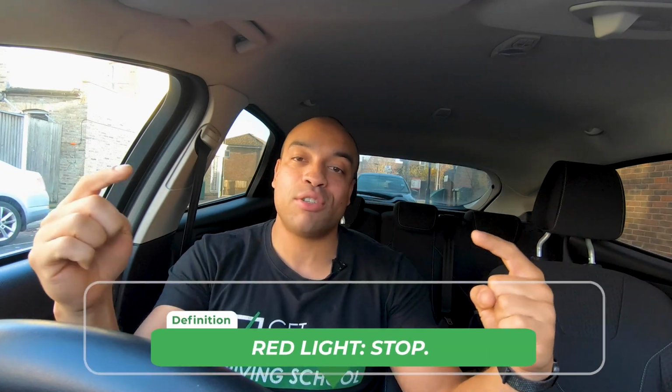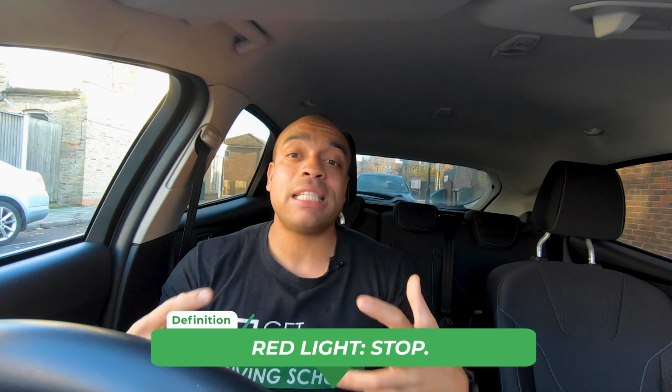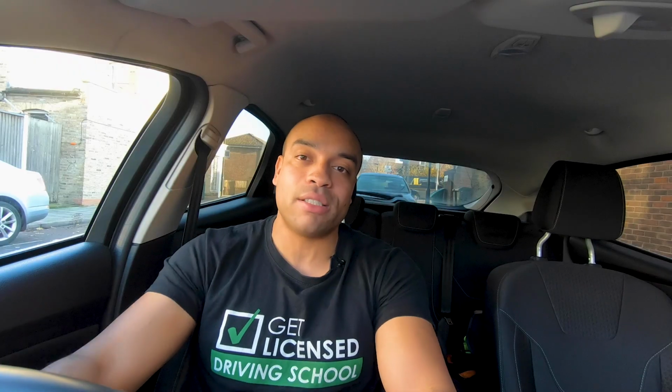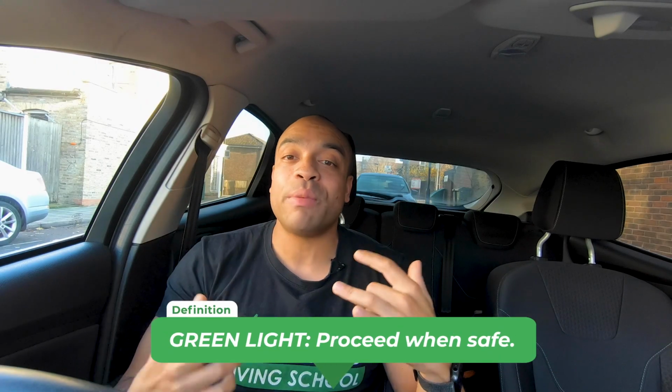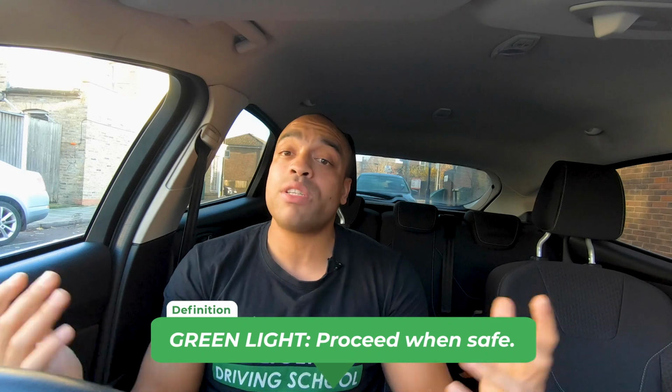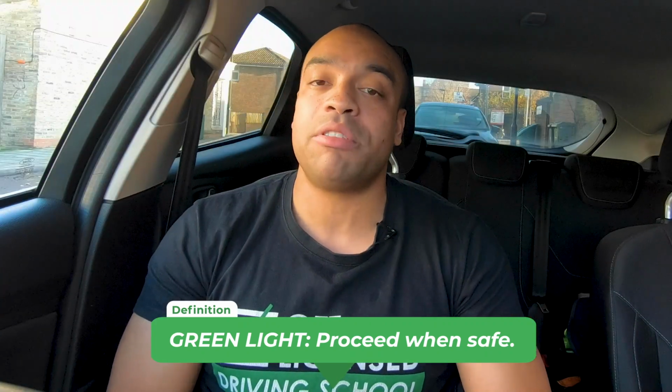Next, let's talk about traffic lights. Red light means stop. Green light means proceed when it's safe to do so. So a lot of people are waiting here at the red traffic light, see the green light, go, go, go, and stall the car. It just means proceed when safe. So if there's still someone crossing, obviously it's not safe to proceed. Wait for the pedestrian to move out of the way and then go.